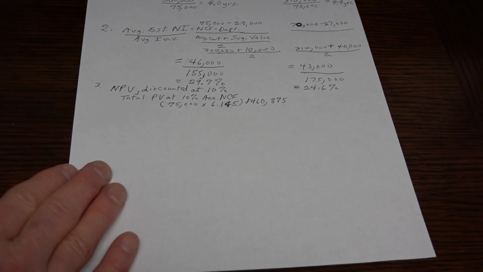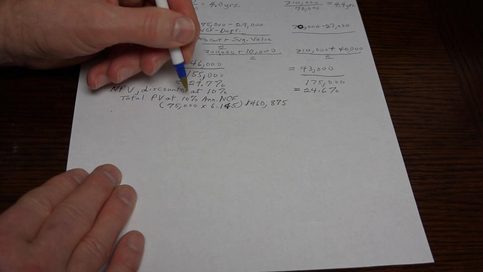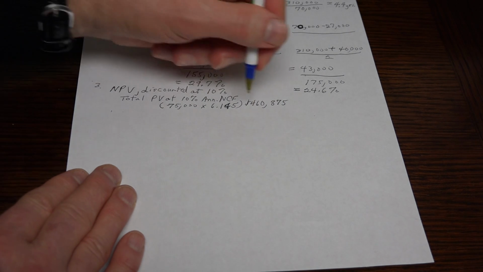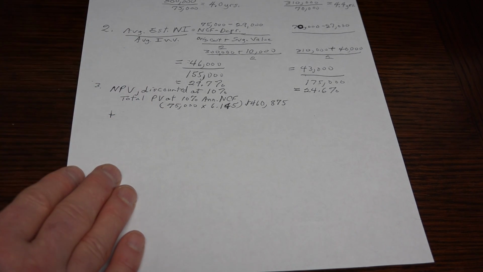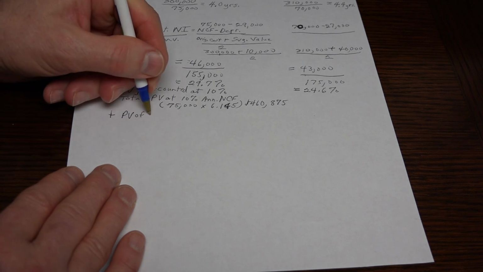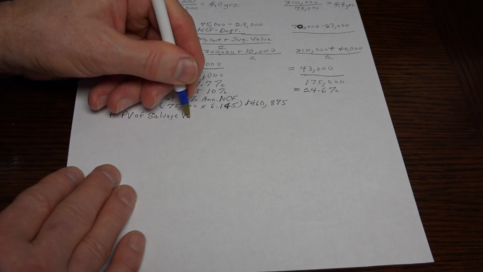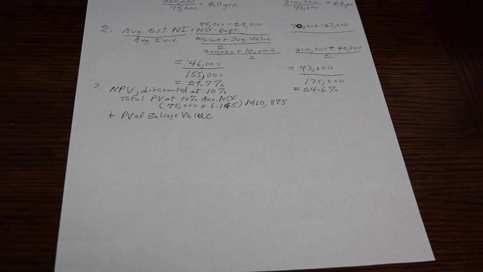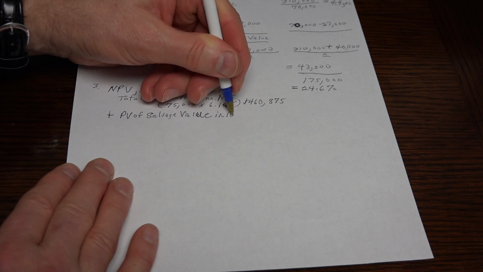To that, we're going to add, so total present value at 10% of annual net cash flows, that's this figure. And to that, we want to add our present value of the salvage value, and that's at the end of the 10 years.